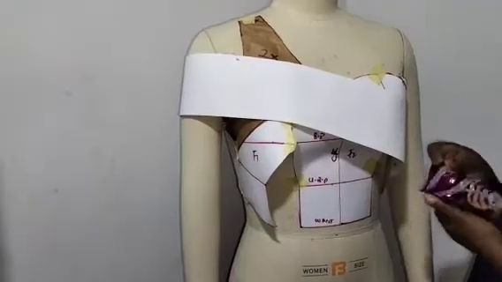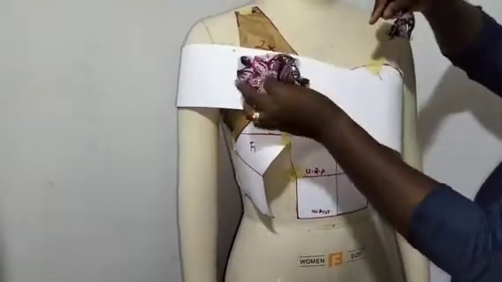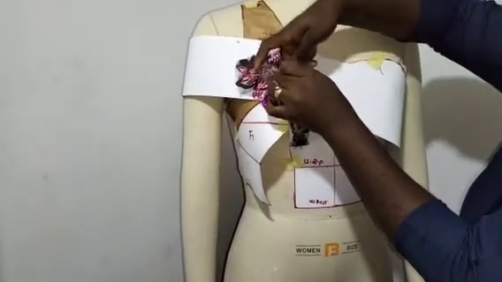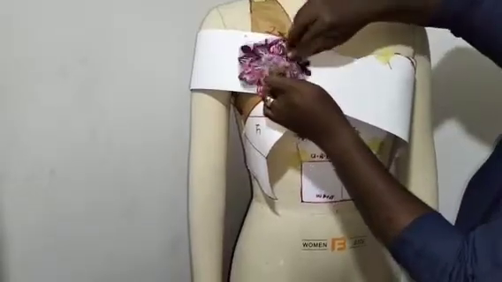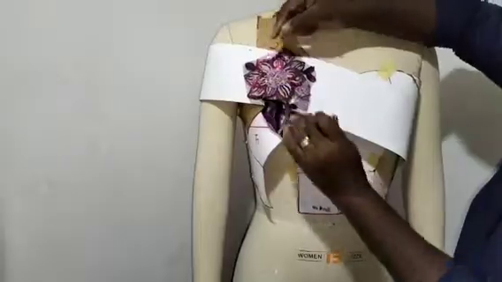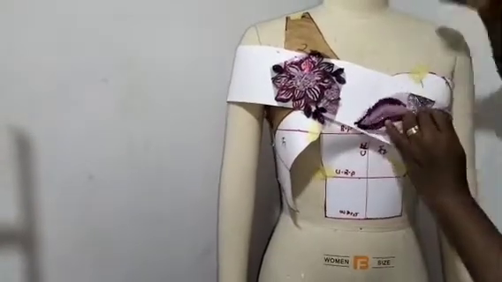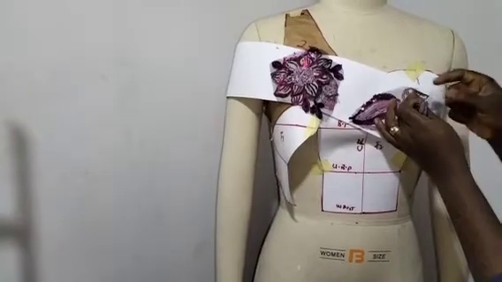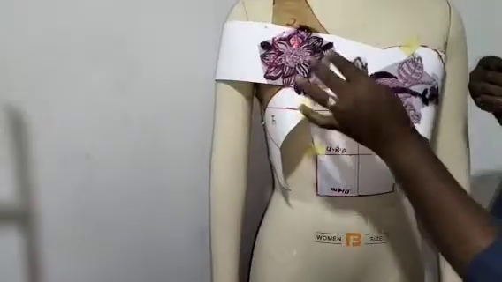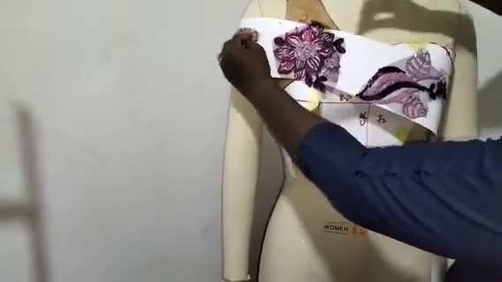So you now come in with your applique and you will just paste it on top of it. Okay, after draping it, just go ahead and place your applique. So I just pretend these are the applique I'm working with. So you just paste it in strategic positions as you wish.